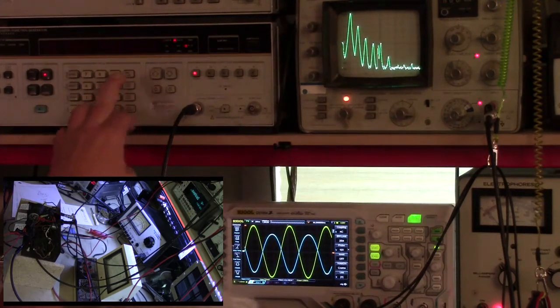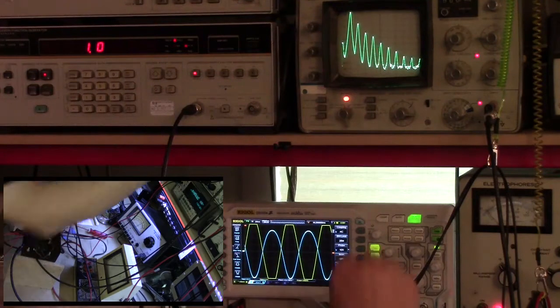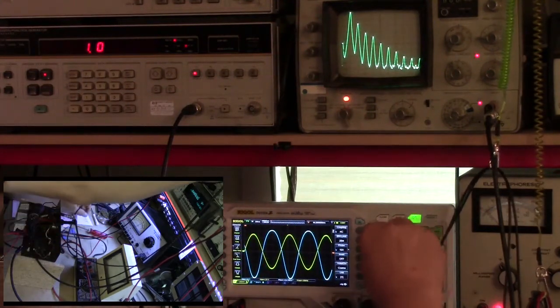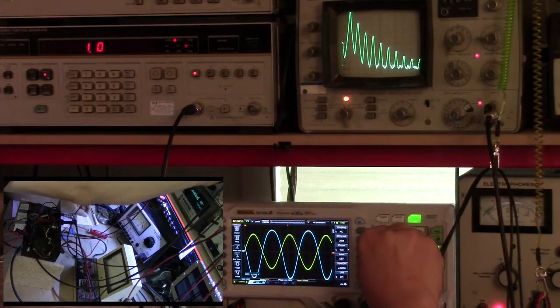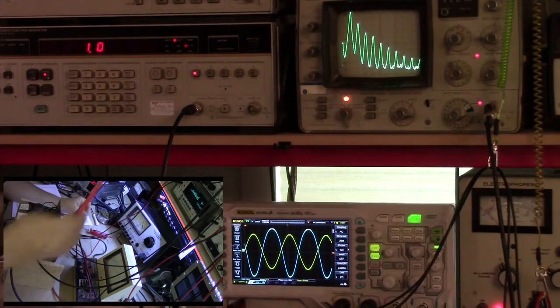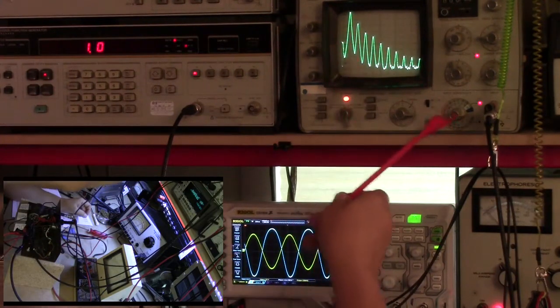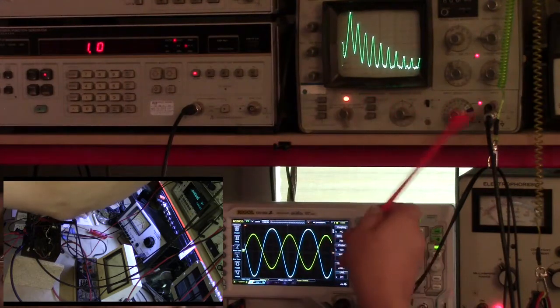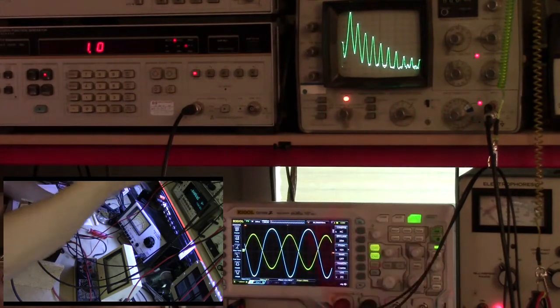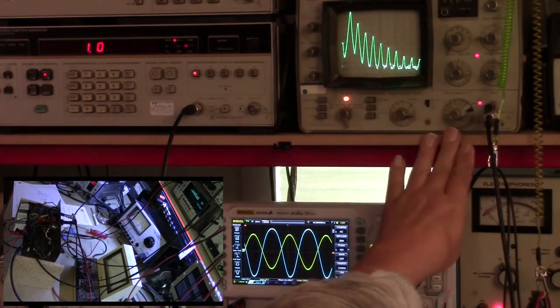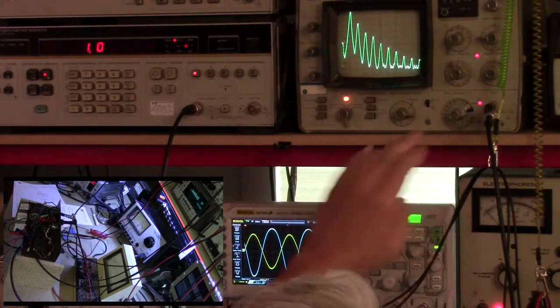1 volt. And we'll dial this back a little bit, and raise that up a little bit. Okay, now we're at 1 volt. So we're exceeding the capability of this thing the way it's set up right now. We may be actually distorting the input stage, so we have to turn that down. We can't drive it so hard.